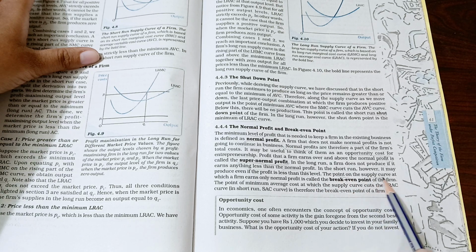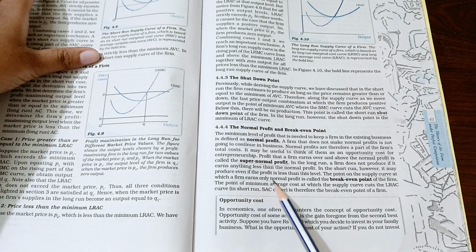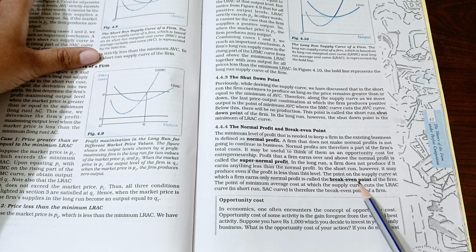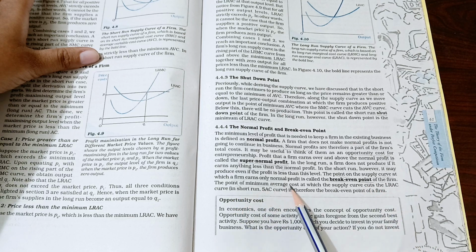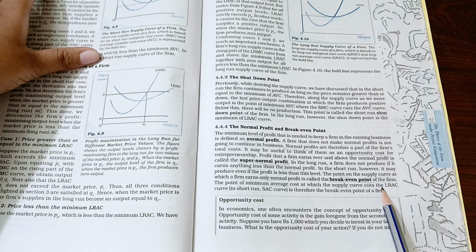The point on the supply curve at which a farm earns only normal profit is called the break-even point of the farm. The point of minimum average cost at which the supply curve cuts the LRAC curve, or the short-run SAC curve, is therefore the break-even point of a farm.